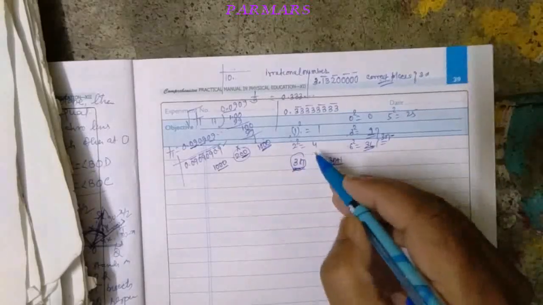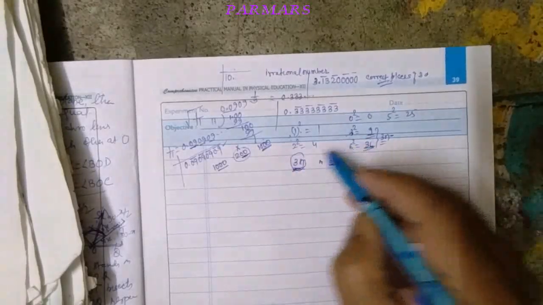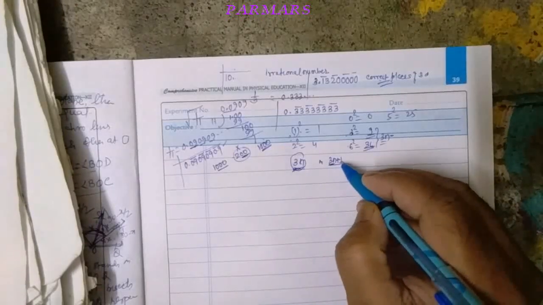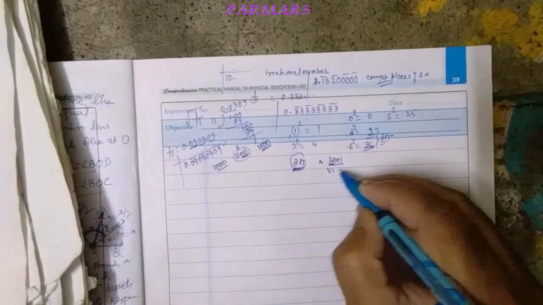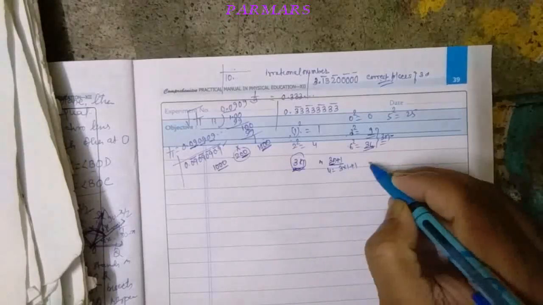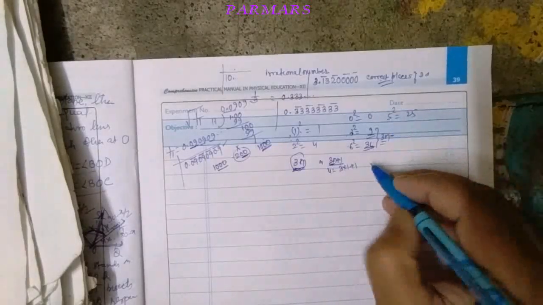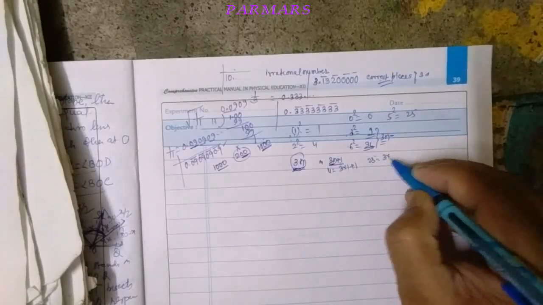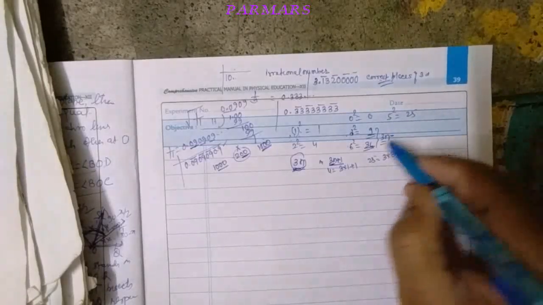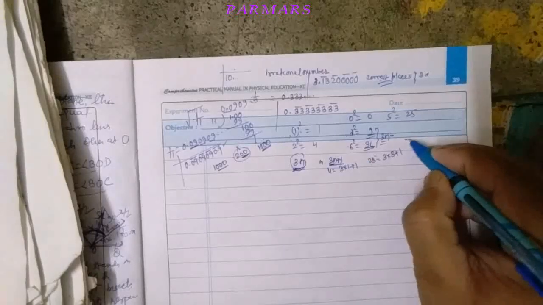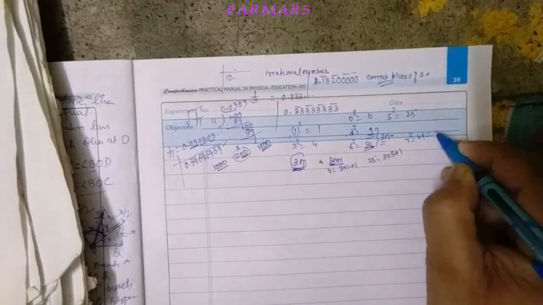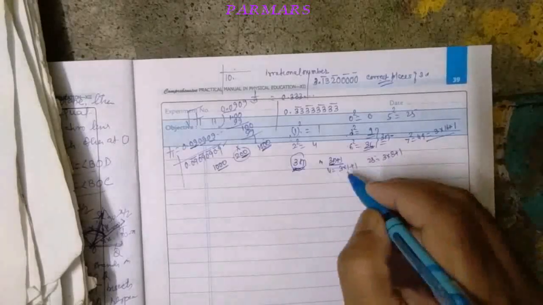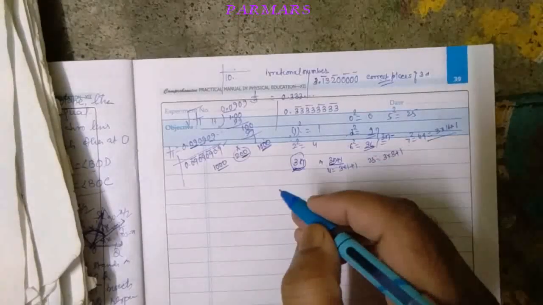Now, the rest of the numbers, which are not a multiple of 3, are in the form of 1 more than a multiple of 3. That is 3n plus 1. 4 can be written as 3 into 1 plus 1. Now, 25, this is the square of 5, can be written as 3 into 8 plus 1. What about 7 square? 49. 49 can be written as 3 into 16 plus 1. So this is another fact.